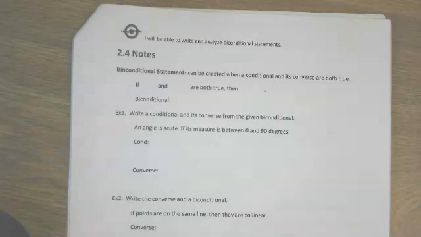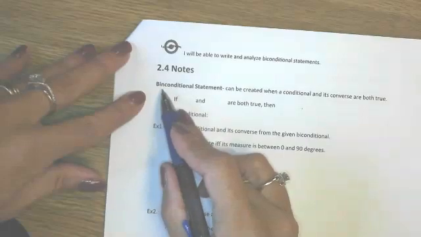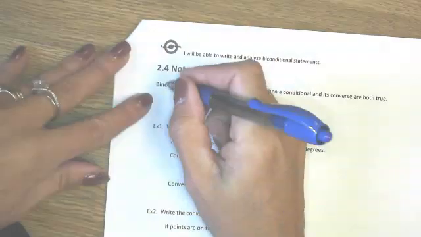All right. We are moving into biconditional statements. You know that the N does not belong in here. That says bin conditional, that N does not belong in there.